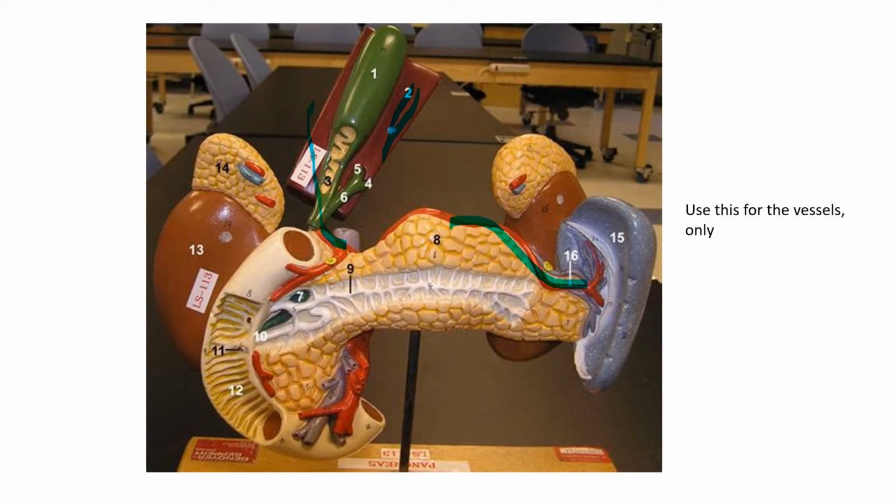I do like this model though because it does show you little branches of the left suprarenal artery and suprarenal vein. And over here, again, the right suprarenal artery and suprarenal vein. Down here, we see the superior mesenteric artery and the superior mesenteric vein. Again, this over here, this structure is the spleen. Behind it, posterior to it, we see the kidneys shown here in brown.